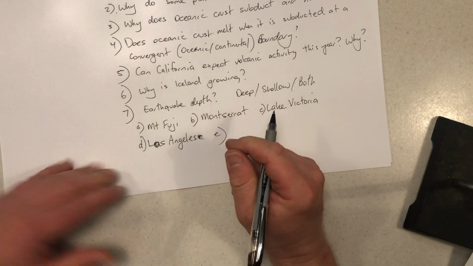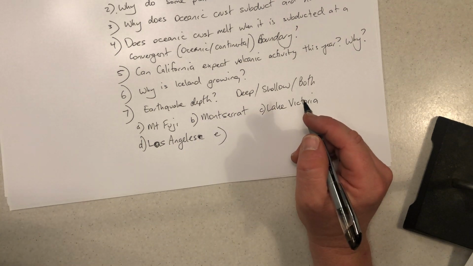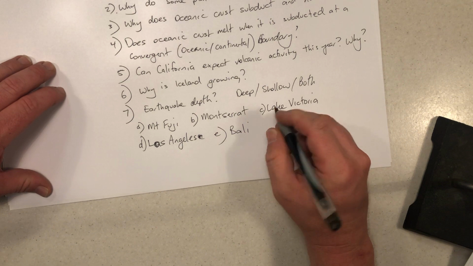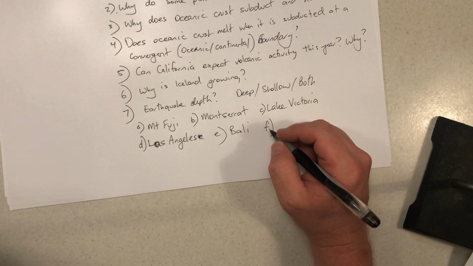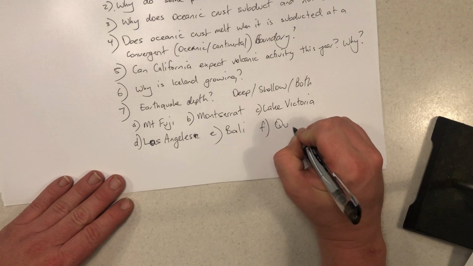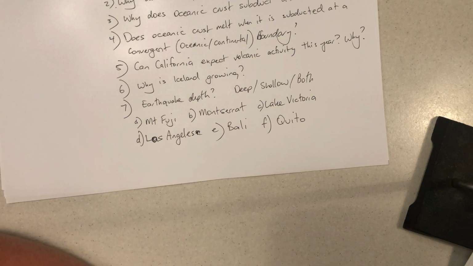E. And lastly, earthquake depth at Bali. And F, earthquake depth in a place called Quito. And I'm going to leave that for you to find out.